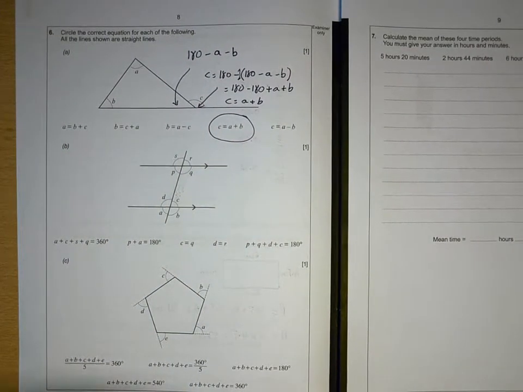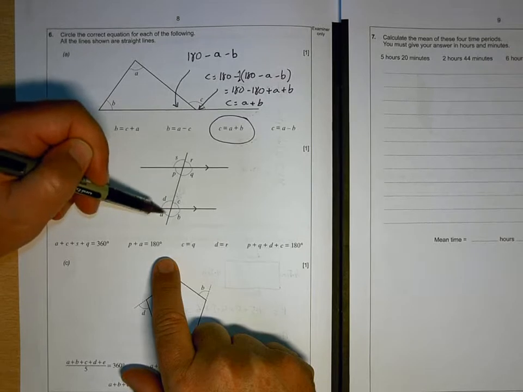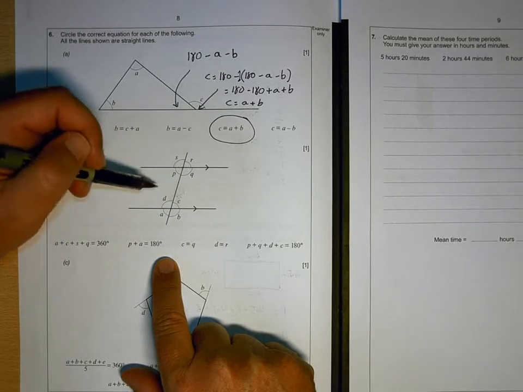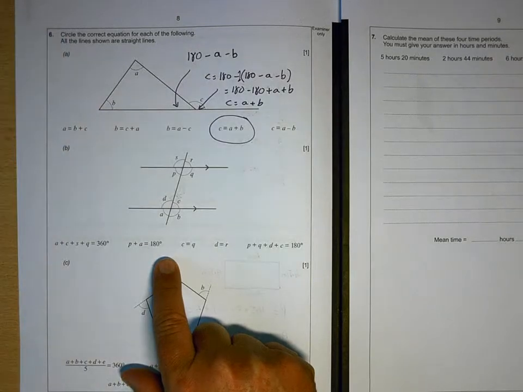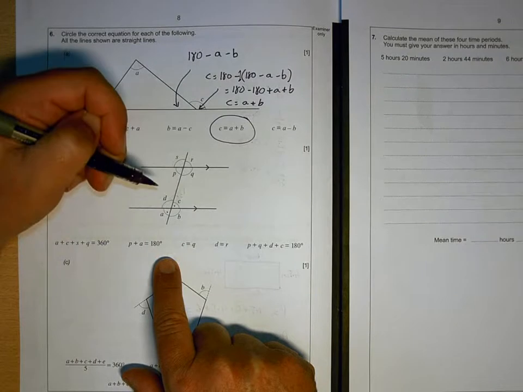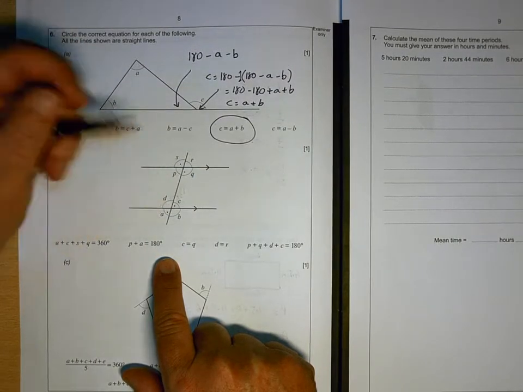Part B. A plus C, so those two are opposite, so they're the same, plus S plus Q equals 360. So that one plus that one plus that one plus that one must add up to 360.